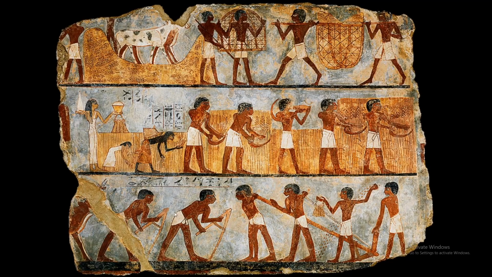But I'd also like you to notice, as we saw in Mesopotamia, how the picture is divided into layers, vertical layers. So if you read the story, it goes: first you hoe the land and plow and sow the seeds. Next, the grain grows and you harvest the grain.